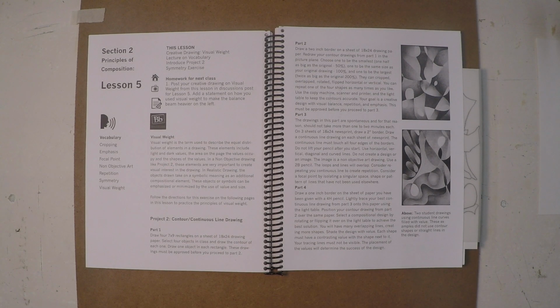Okay, this is the vocabulary lecture for Lesson 5. Lesson 5 begins Section 2 on the principles of composition, which you can see up here. As I said, this book is divided into 4 sections. Composition is the way that we put together all of the elements in the picture plane, and the picture plane is what makes all of the elements work together in a harmonious way.